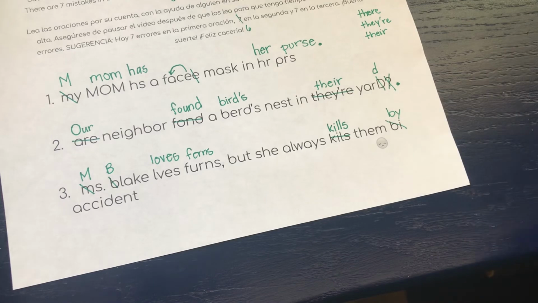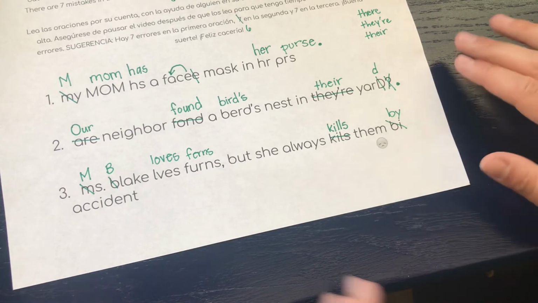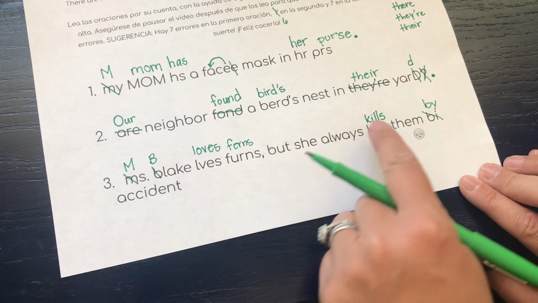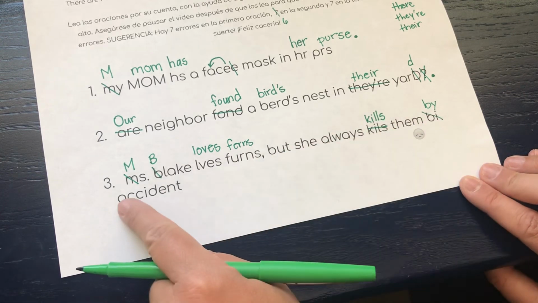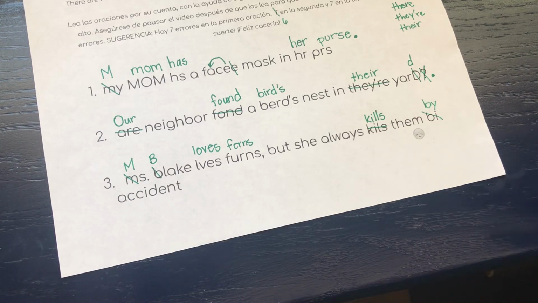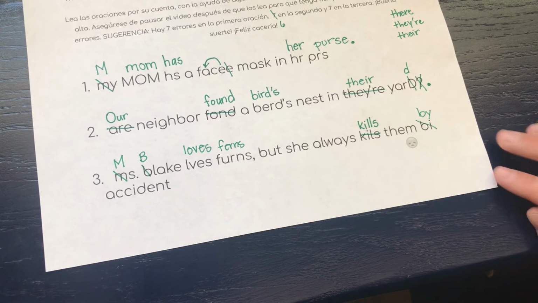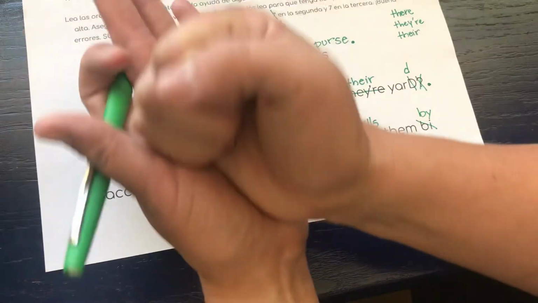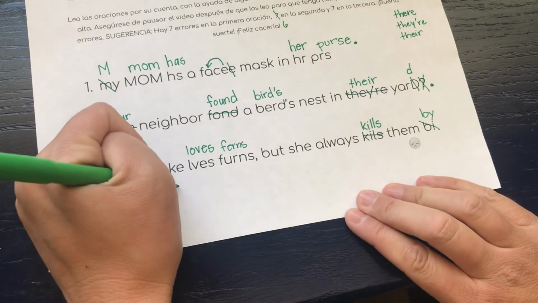Y. Y makes the sound of I, but it's actually a Y. Miss Blake loves ferns, but she always kills them by accident. True story. But I'm missing one more thing. I'm going to read it, and I want you to see if you can find that missing part. Miss Blake loves ferns, but she always kills them by accident. Ooh, I hope you got that there should be a period at the end.